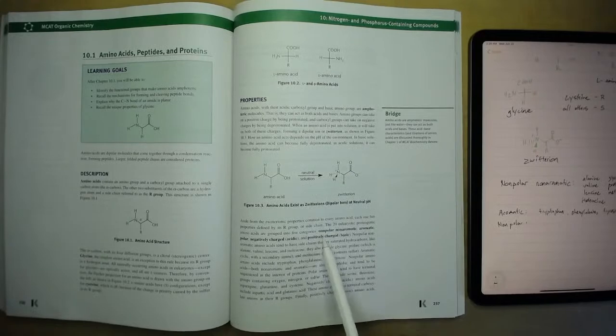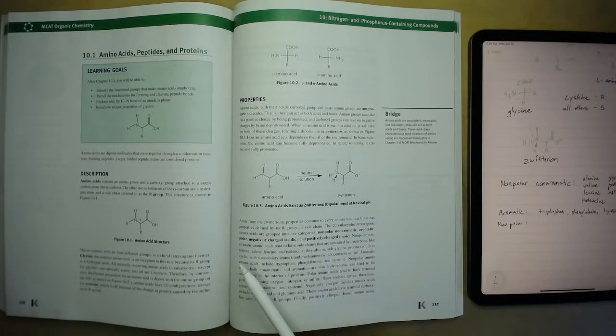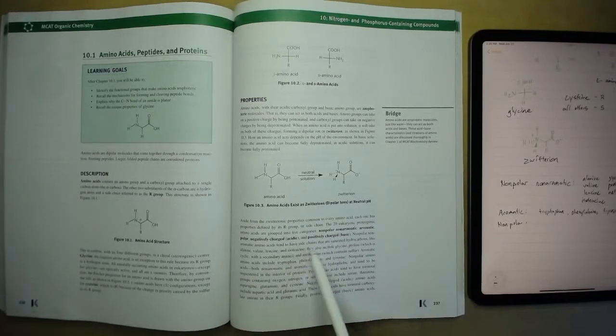No, negatively and positively charged are not polar. Negatively charged, positively charged, and polar are all water soluble.